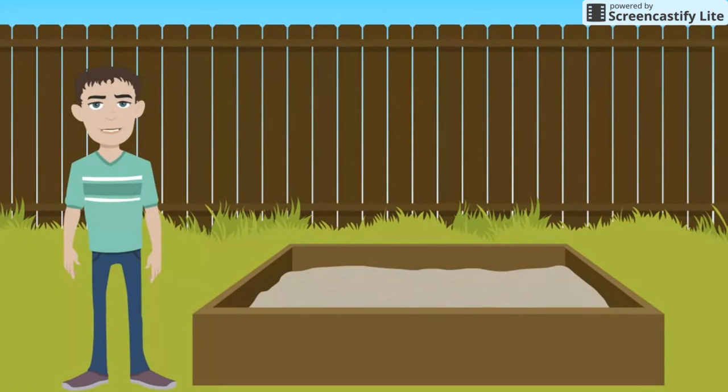Hi, I'm Zach, and I really enjoy working for my uncle building sandboxes. We are going to build a really neat one this week. It is in the shape of a trapezoid. I need to figure out how much area of the backyard it will occupy.